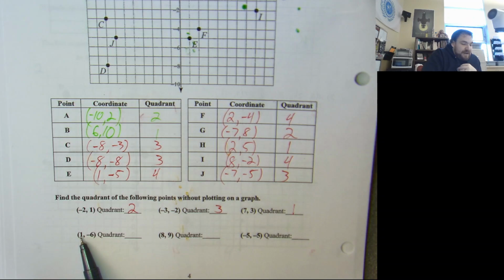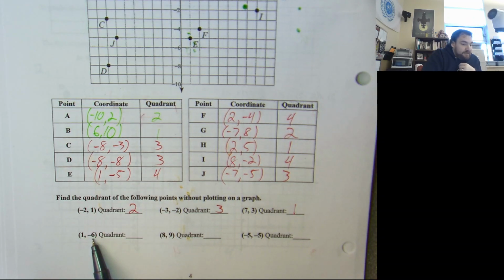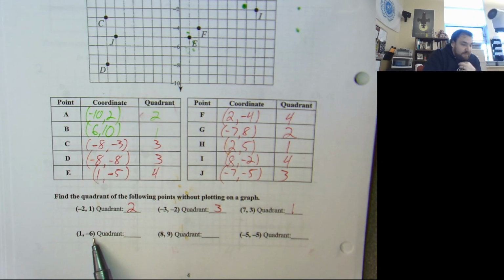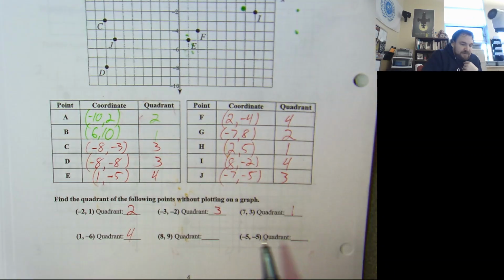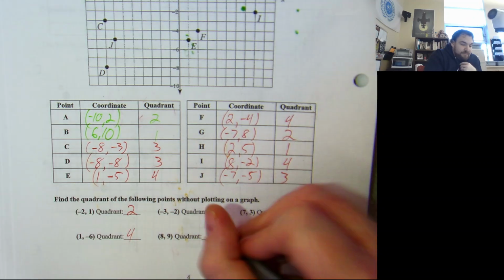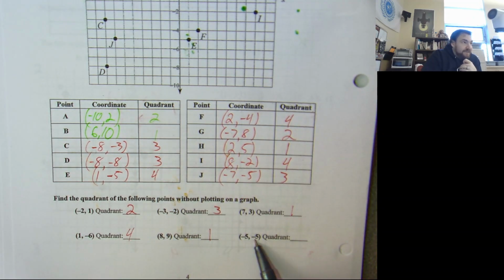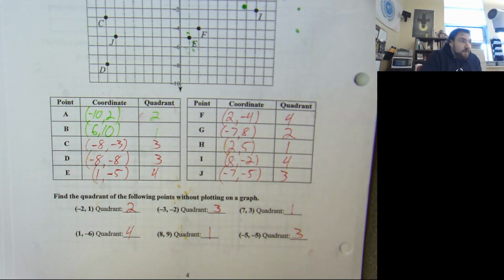+1 means we're 1 to the right. -6 means we're down. So if we're going right and down, what quadrant are we picturing? Quadrant 4, that's right. (8, 9) is going to be quadrant what? And -5 is going to be quadrant what? You betcha. Anyone want me to go over any of those in more detail?